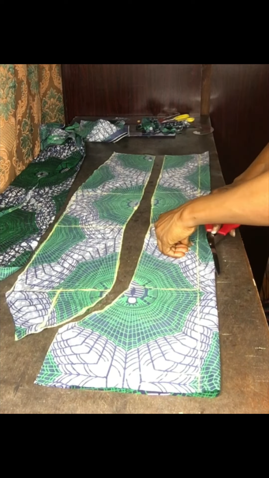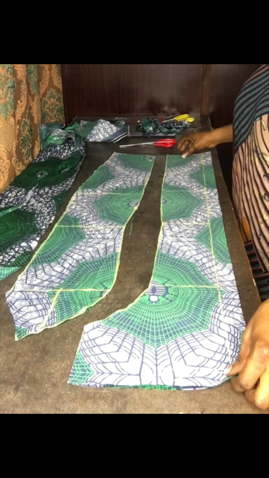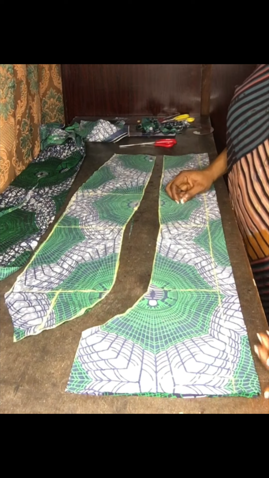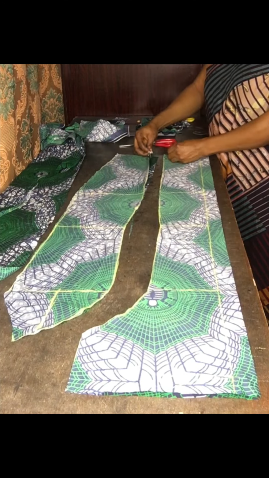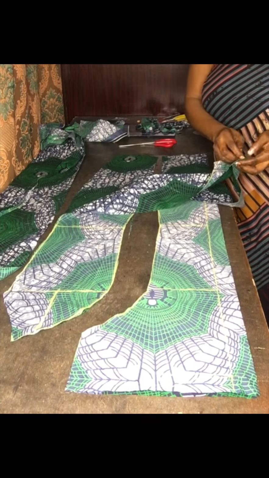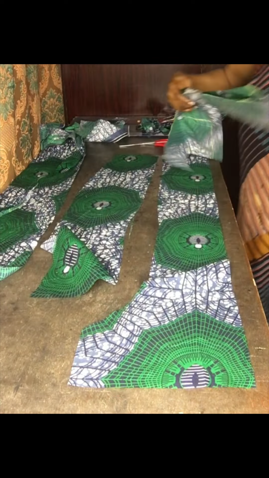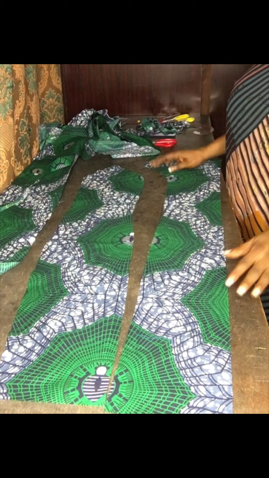So this is what the back part looks like. I will open the zip allowance, cut it open. So I always join it from the down part. This is how I'm going to join them. I will join it from the down part. The side front and the center. This is the side back and the center back. I will do the same thing to the front part.